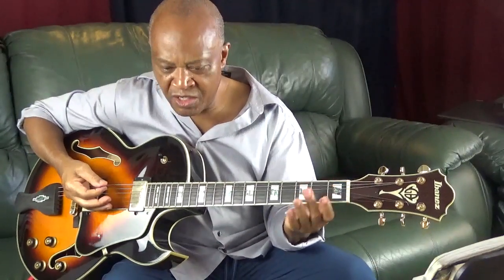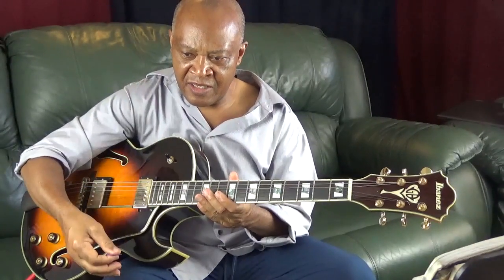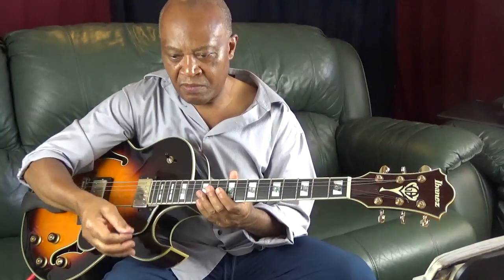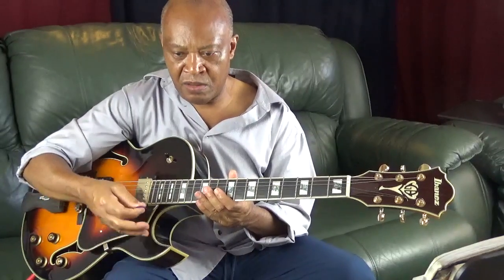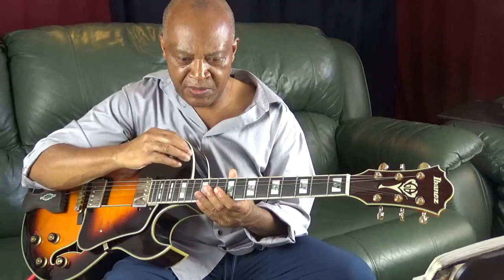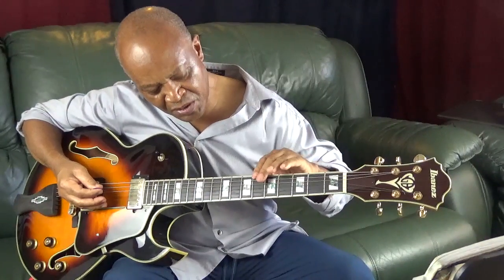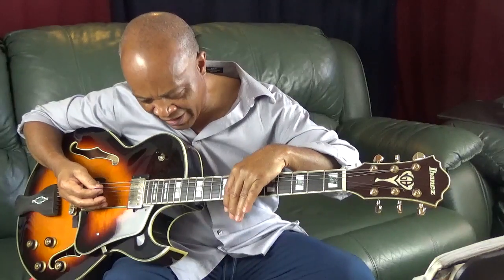Okay, the low E is the same as the high E. All the notes you get, those are E. So I don't need to play the notes on the low E because they are the same as the high E.